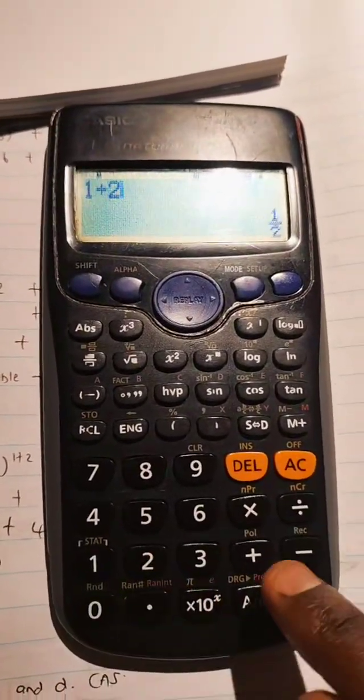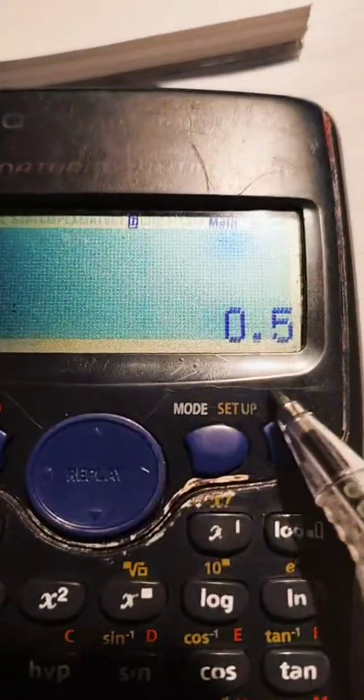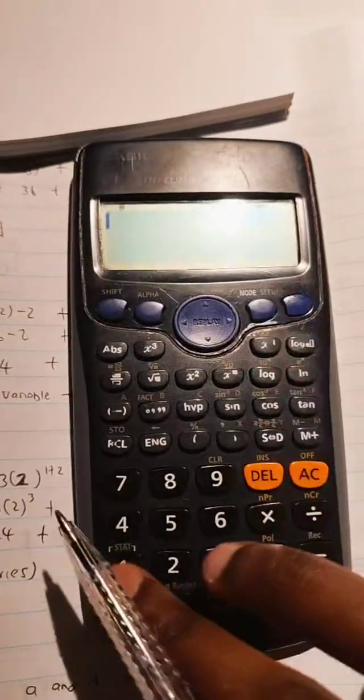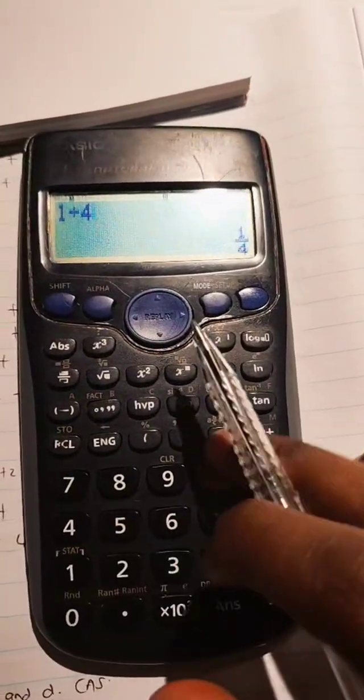But something interesting is happening. 1 divided by 2, you press S-D, this is not 0.5. 1 over 4, 1 divided by 4, you press S-D, it's not 0.25.